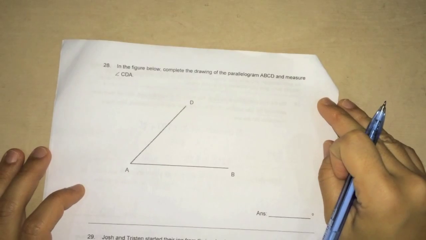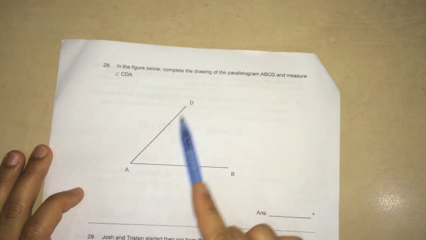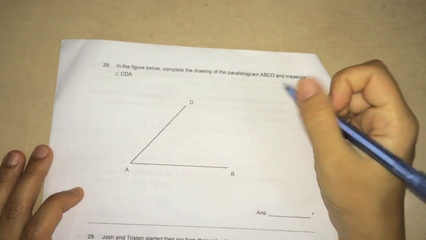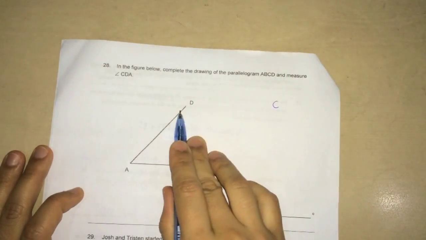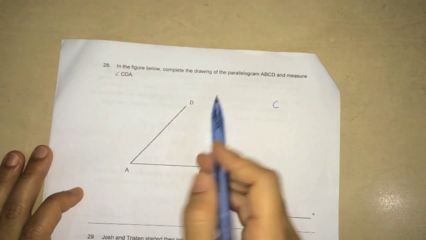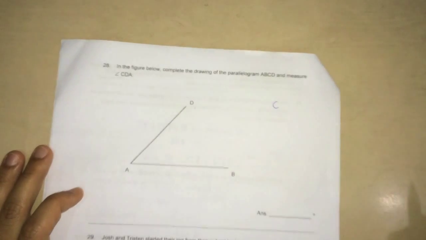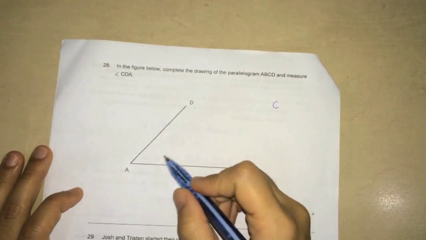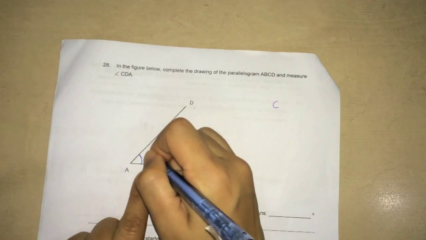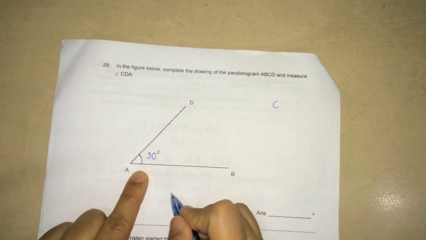Question 28. This question requires you to draw the parallelogram ABCD and measure angle CDA. So after you draw, you're supposed to measure the angle over here. First of all, you measure this angle, and you are able to get that this is 50 degrees. So it'll look something like that.